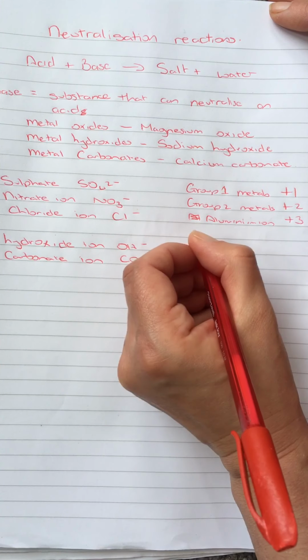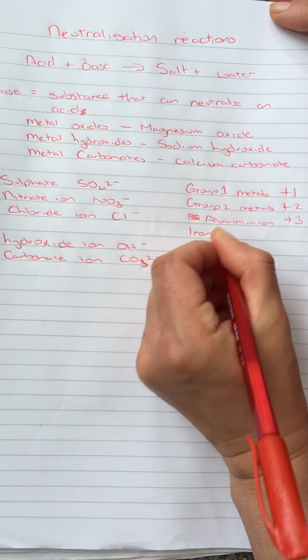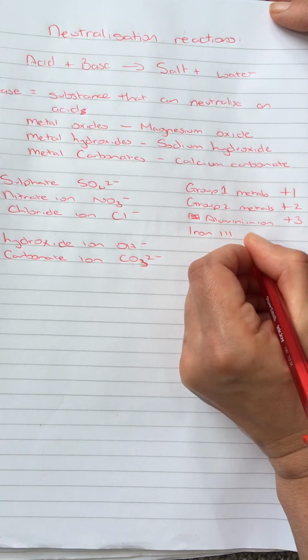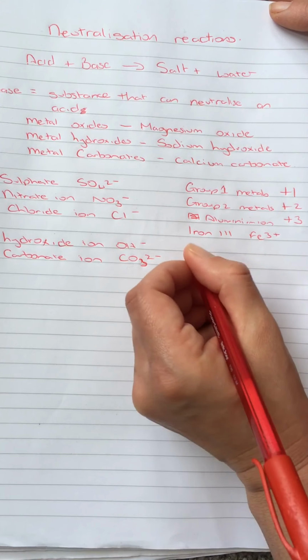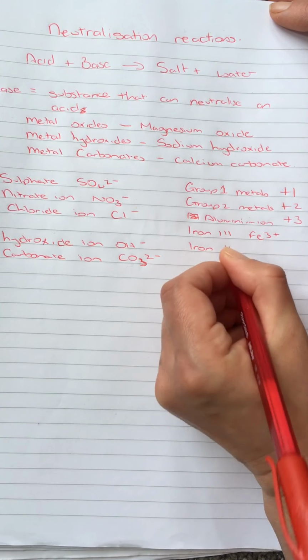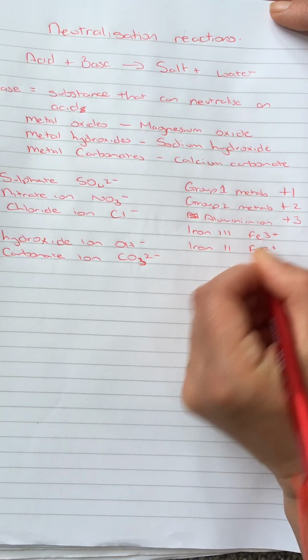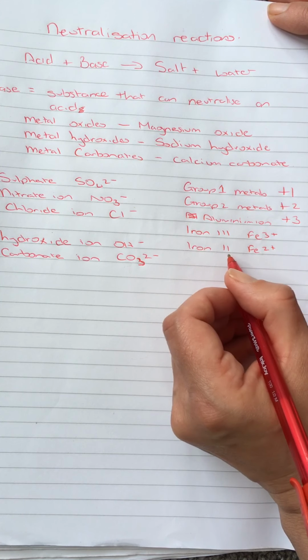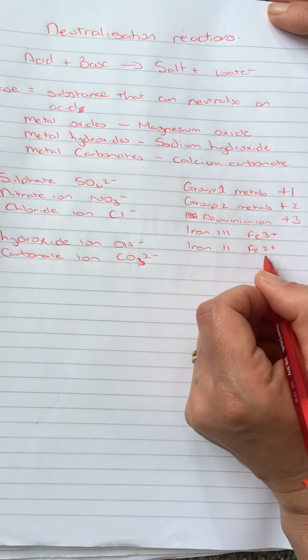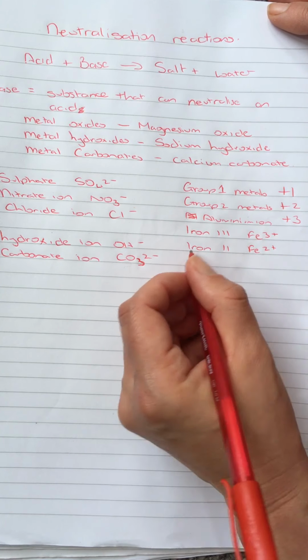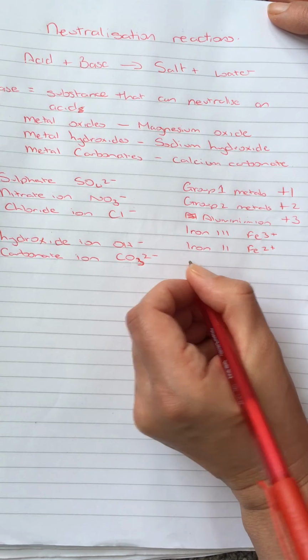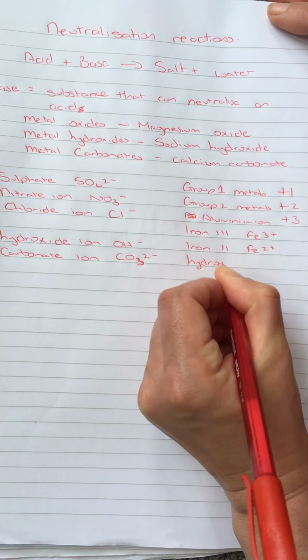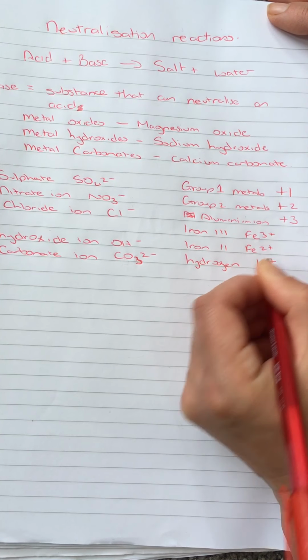Iron 3, I think we mentioned last time, so iron 3 ion, which is Fe3+, but also the iron 2 as well, so that's Fe2+. So if you see something in a question which says iron 2, that's the ion that you need. And then as well, introducing as well, I don't think we've done it, the hydrogen ion, which is H+.